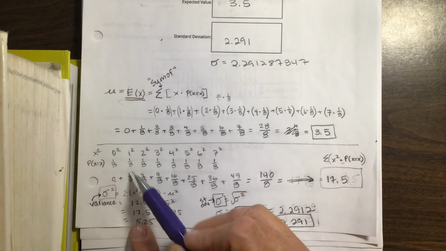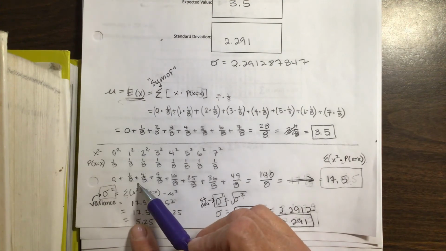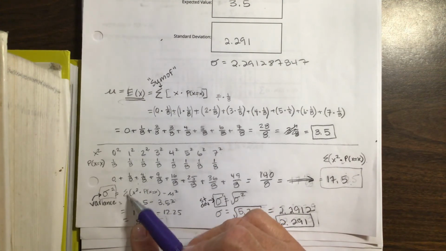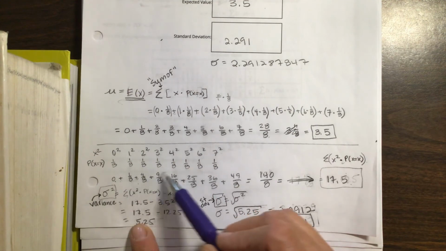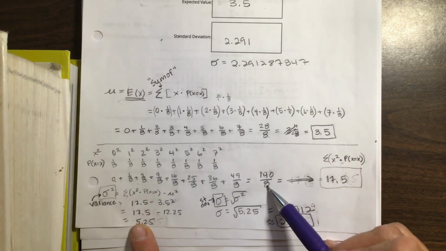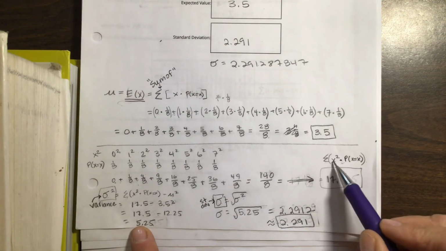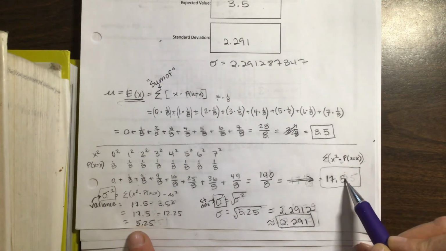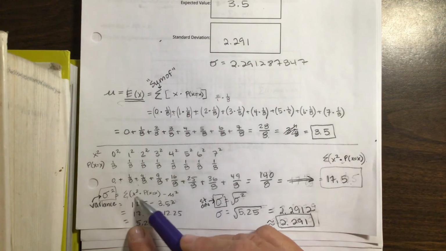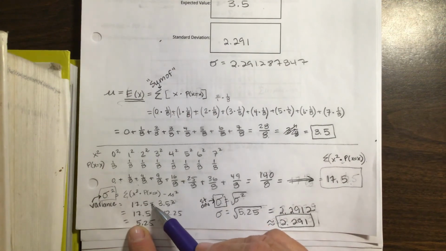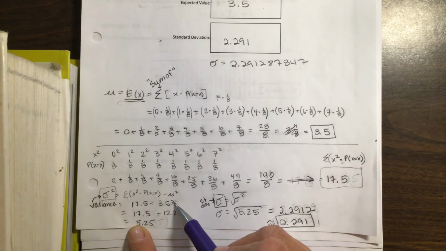And this is a sum, okay? So right here, we're summing these things. Add the numerators, keep the denominator, and turn it into a decimal. This is the sum of x squared times the probability. So it goes right here in the formula. And then we're going to subtract the expected value squared.